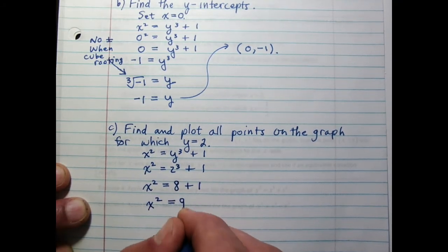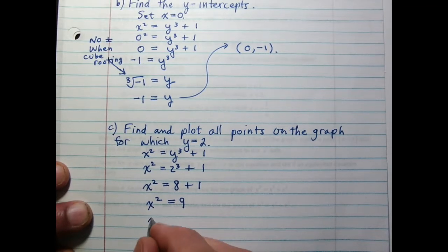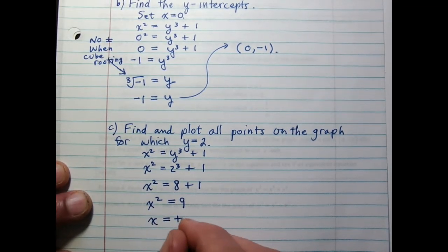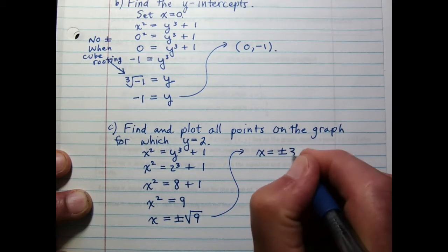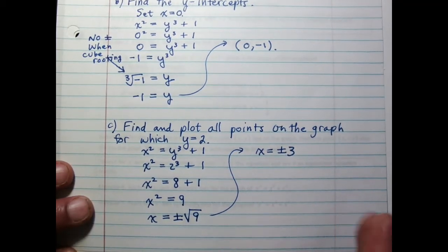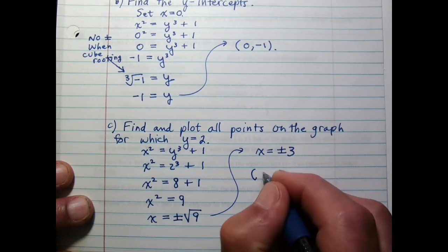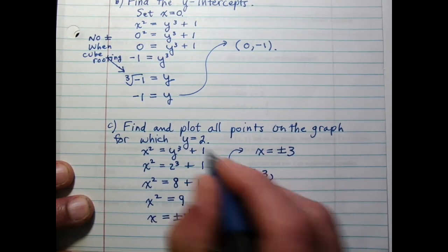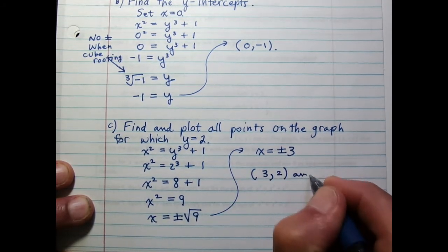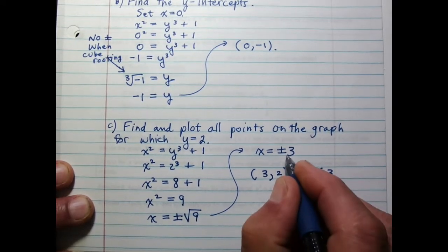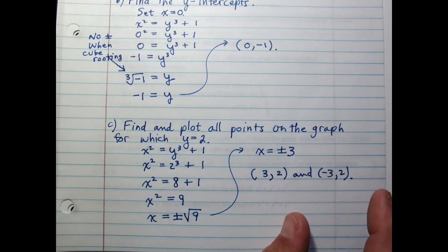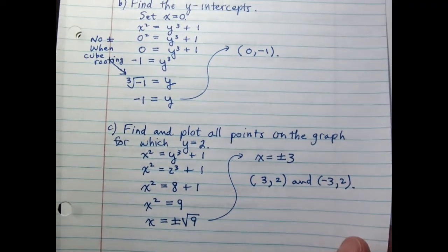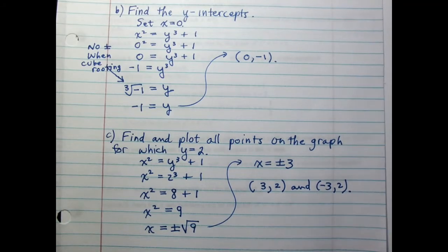x squared equals 9, another quadratic equation that I can solve by taking x equals plus or minus the square root of 9. So x is equal to plus or minus 3. That comes out even. And so let's see, I got 3 comma 2, because y was 2. And I have x coordinate negative 3 comma 2 also. So I got 2 more points on the graph. And again, we'll plot these once we've collected all our points.